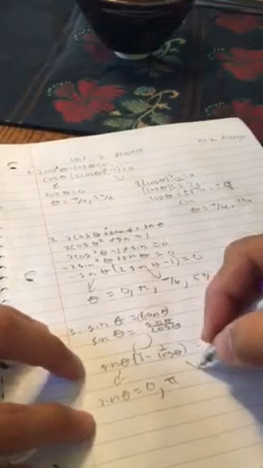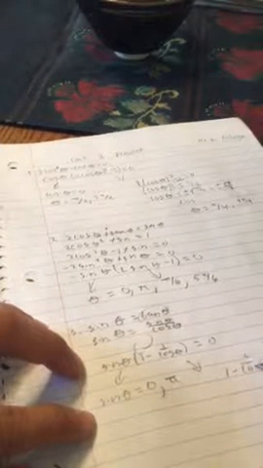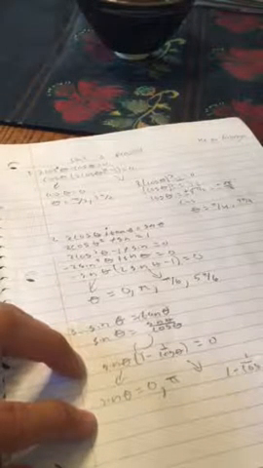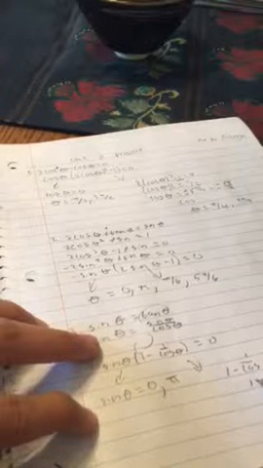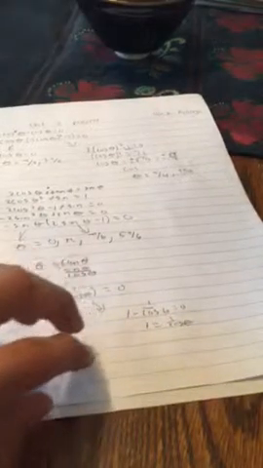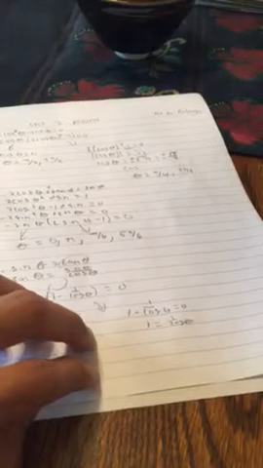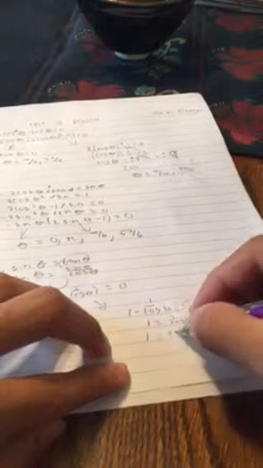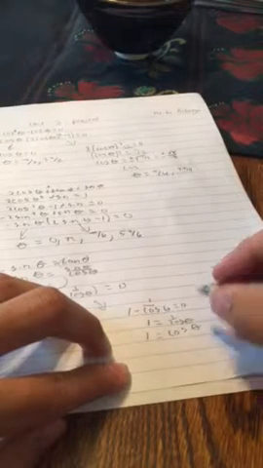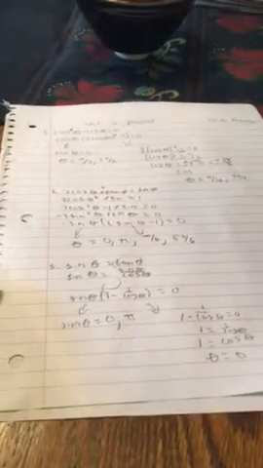And then from here we have more work to do, which is 1 minus 1 over cosine theta equals 0. So what I did there was I just moved the 1 over cosine theta over, so I did 1 equals 1 over cosine theta right here. And then from there I did 1 equals cosine theta, and that is just equal to theta equals 0. So that's number 3.